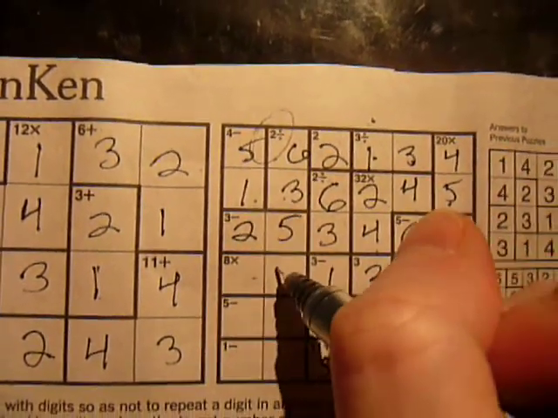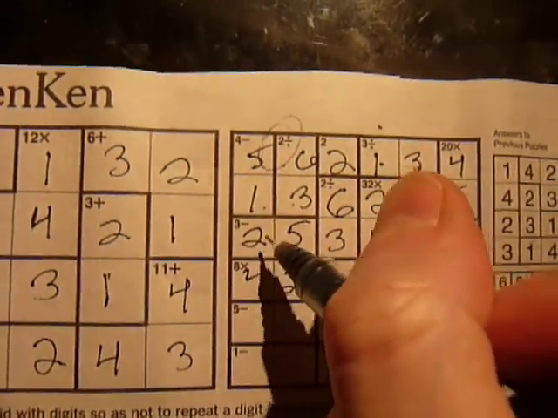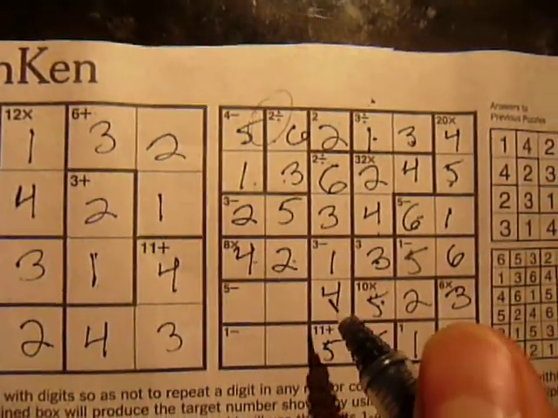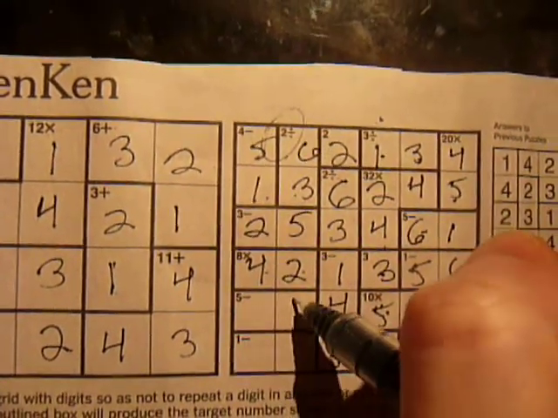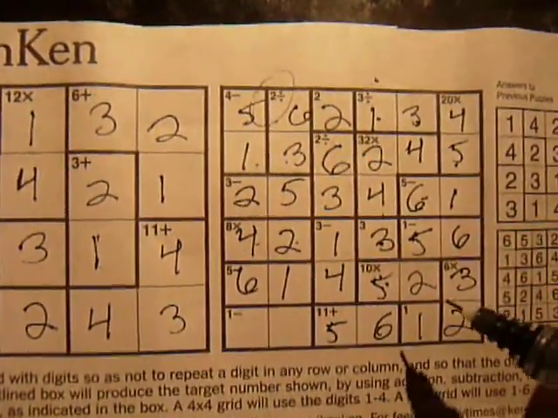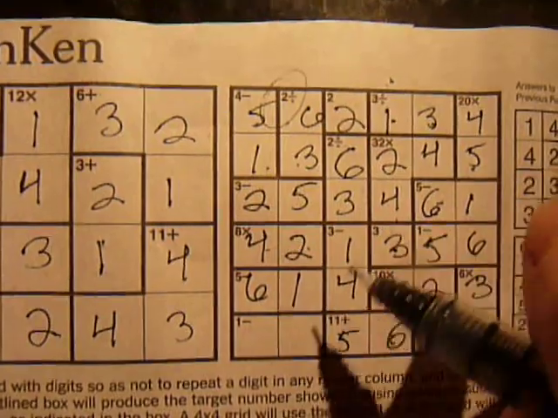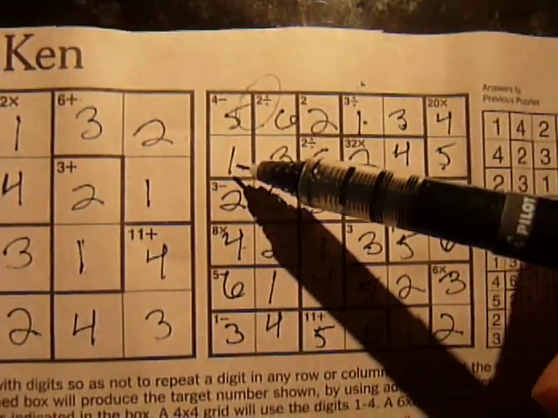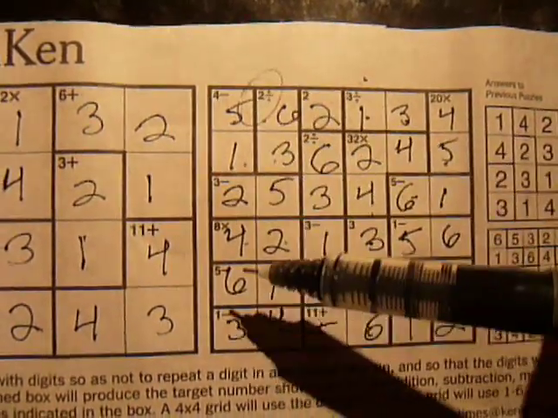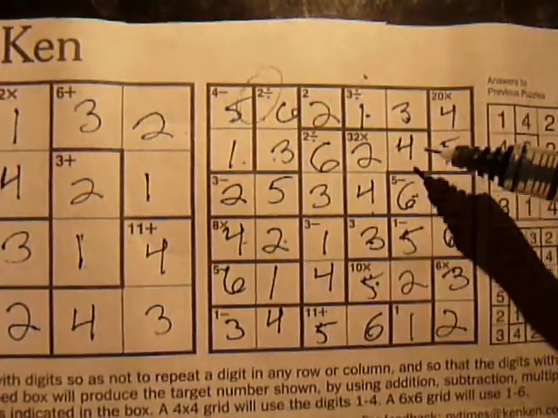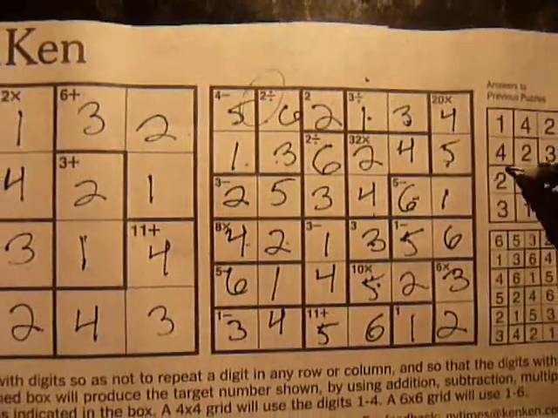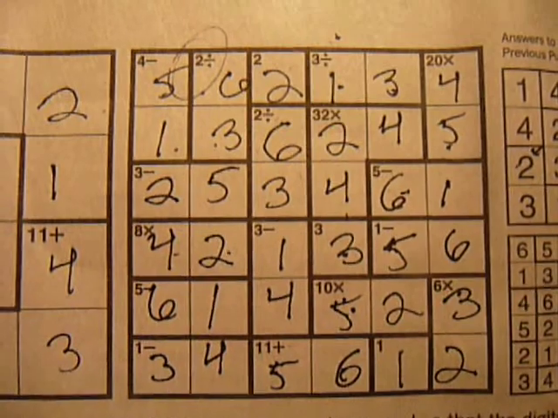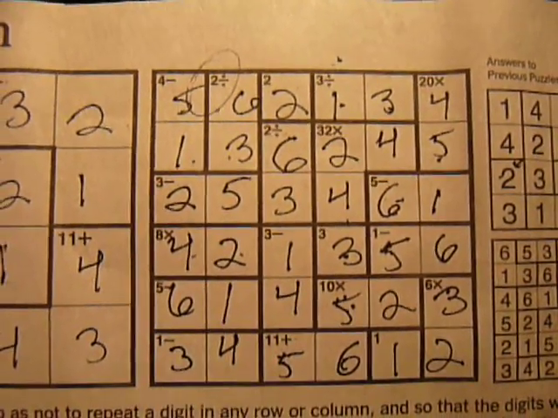The only way. 2, 4, because the 2 was there. 5, 4, 2, and 3 means we need a 6 and 1. 1 and 6. 1, 2, 5, and 6 means we need a 4 and a 3. And there we go. You see? And everything checks out. Looking good. And there you have it. A nice, healthy Monday KenKen.